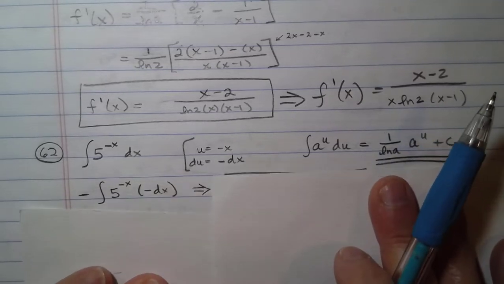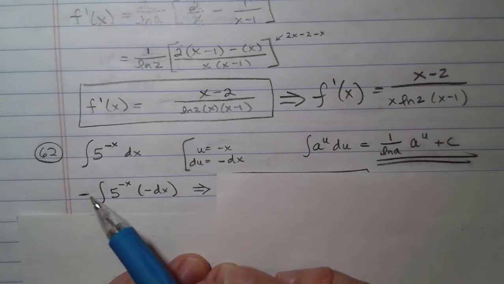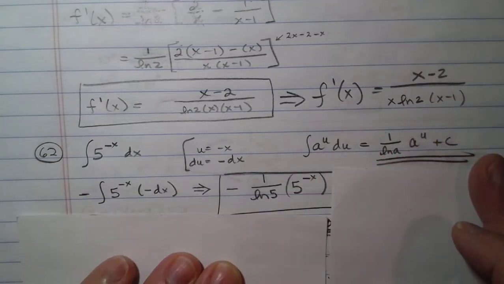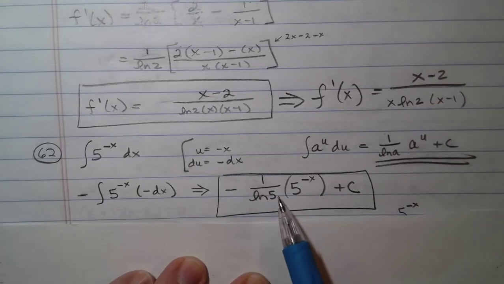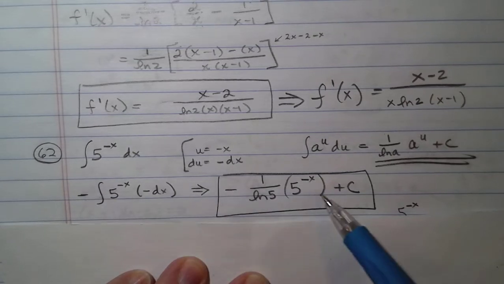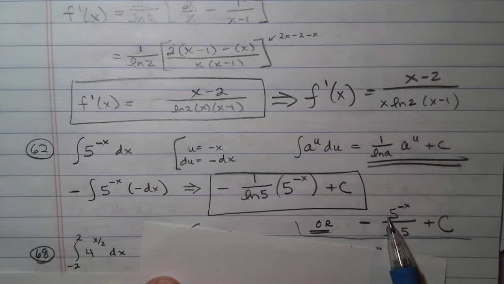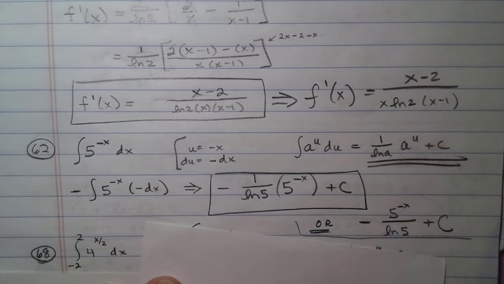So let's get our integral fixed correctly. We need the negative dx, so multiply and divide by negative, and now this will integrate to 1 over ln 5 times 5 to the negative x times that negative 1 that's there, plus c. If you want to, you could write this as negative 5 to the negative x over natural log of 5 plus c.